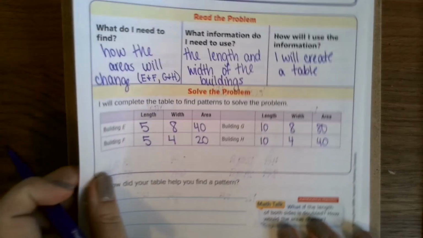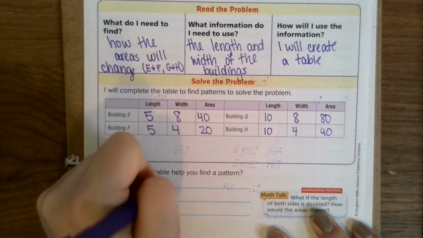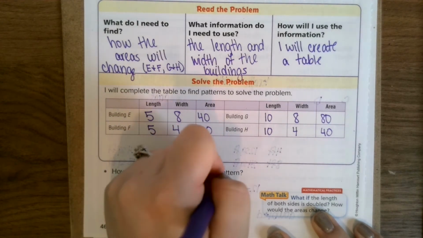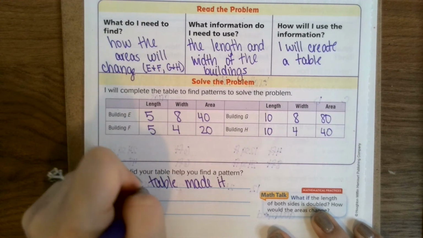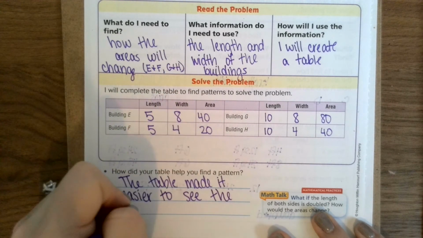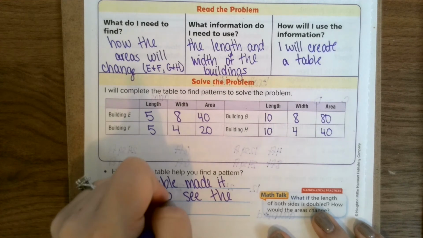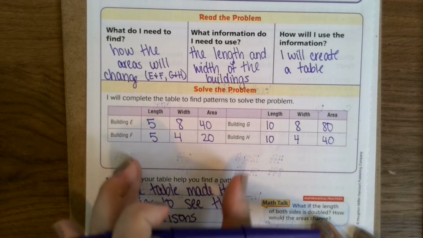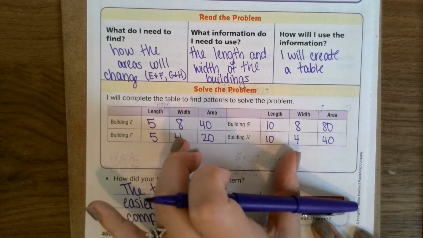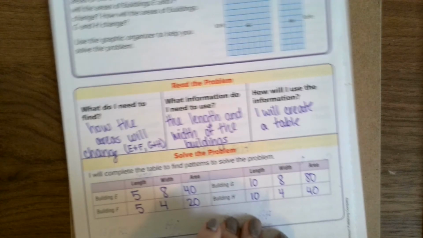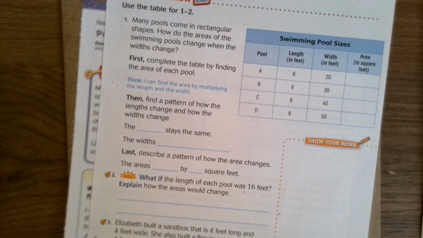So if they're cutting widths in half, then the areas are also cut in half. So how did the table help you find it? Maybe something like the table made it easier to see the patterns. Really, okay, so the widths are different by how much they've been cut in half. Okay, let's keep moving together.